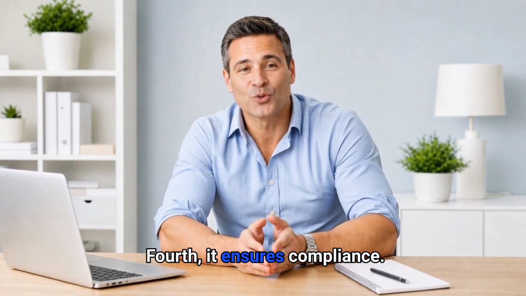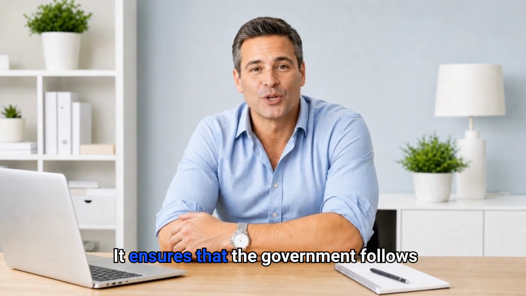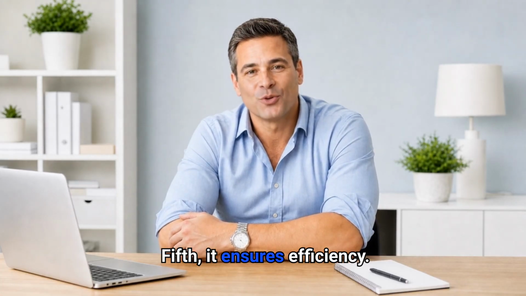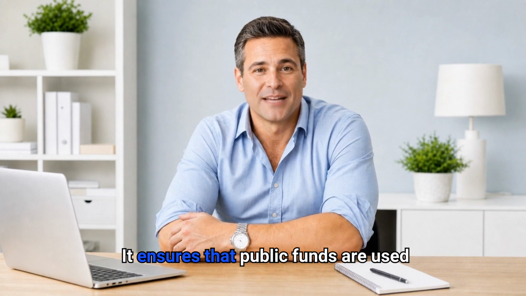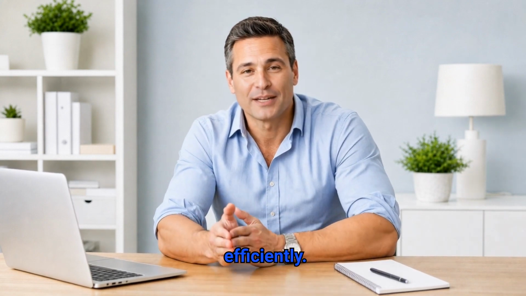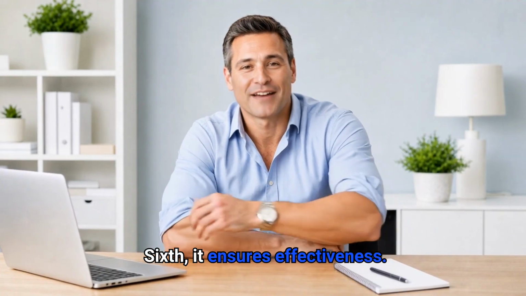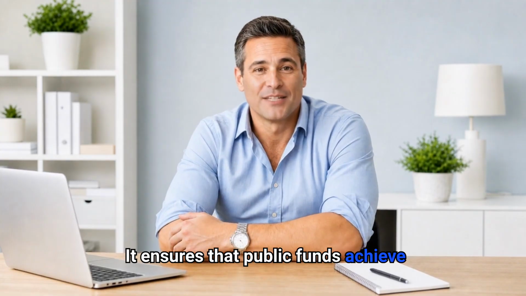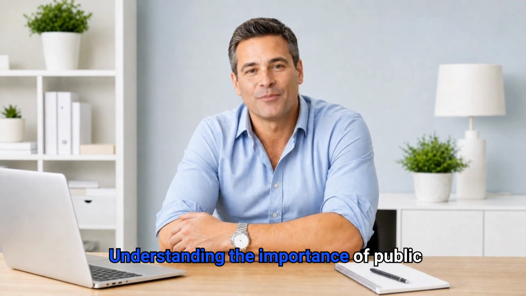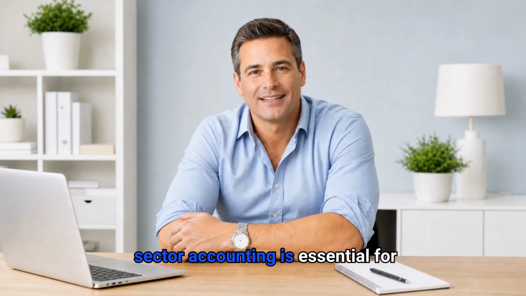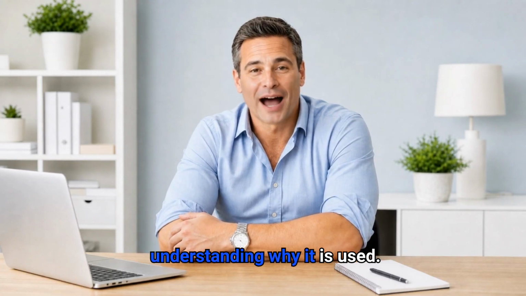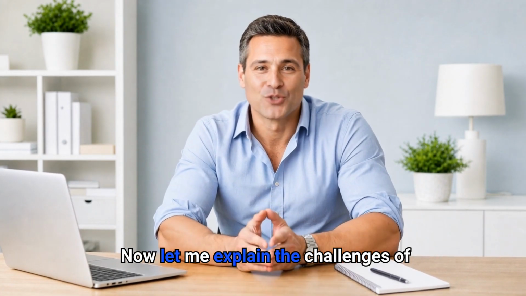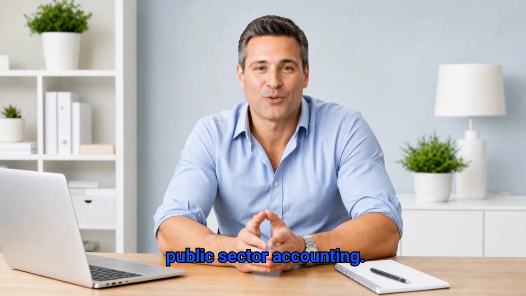Fourth, it ensures compliance. It ensures that the government follows laws and regulations. Fifth, it ensures efficiency. It ensures that public funds are used efficiently. Sixth, it ensures effectiveness. It ensures that public funds achieve their intended purposes. Understanding the importance of public sector accounting is essential for understanding why it is used. This is frequently tested.